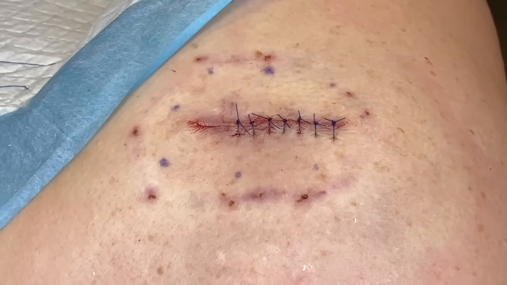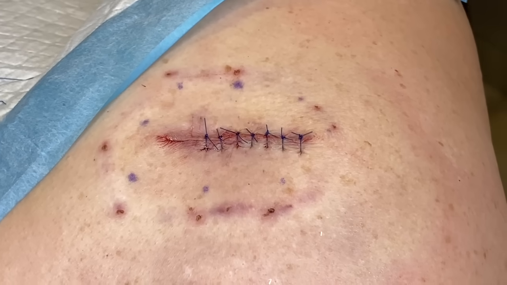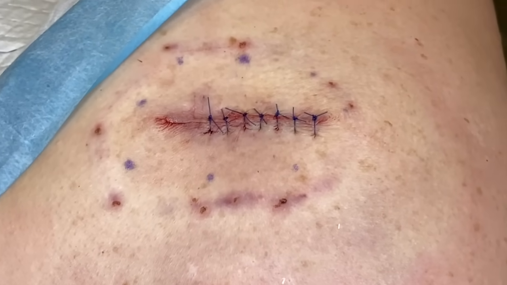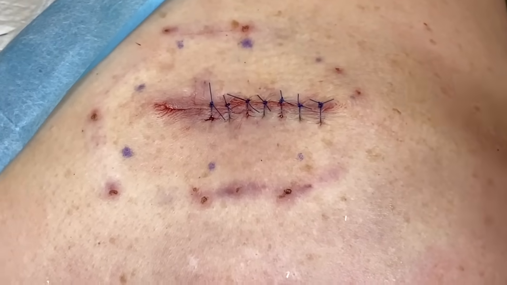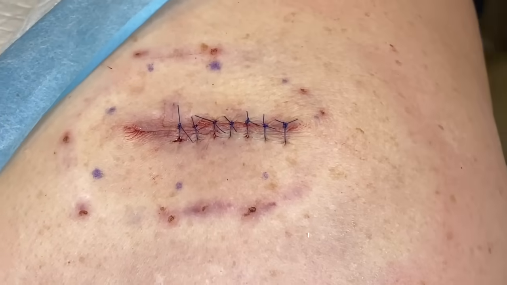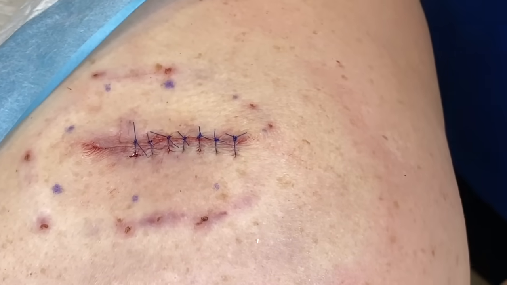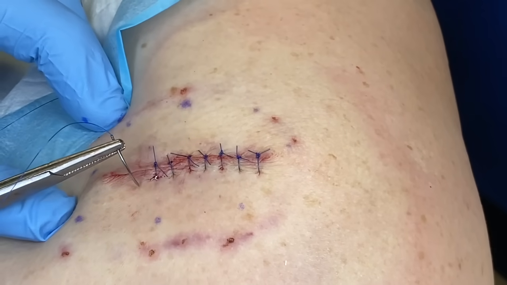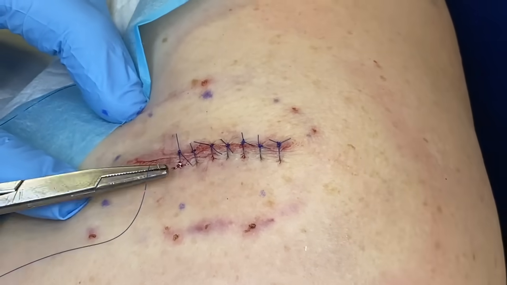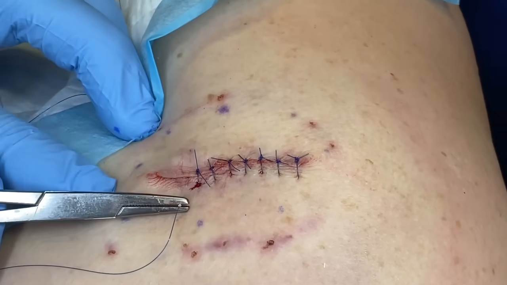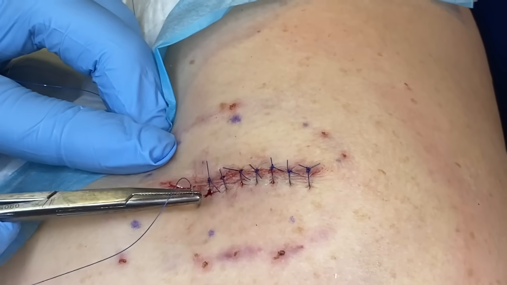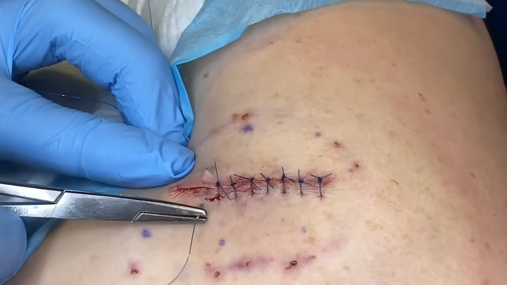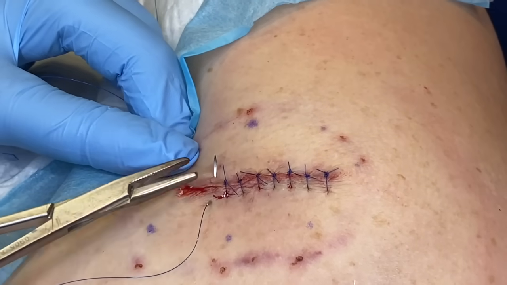You're coming to this side? Yeah. Okay, very good. We're almost done. Yep. Yeah, so that's just right. Yep, position's good. And that was good, so you just re-angled it.